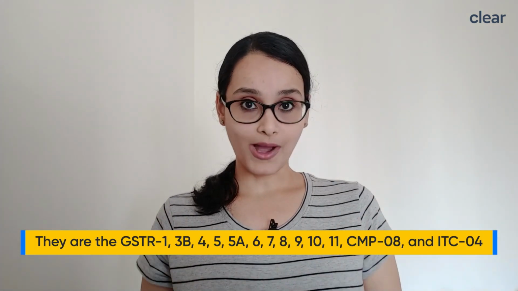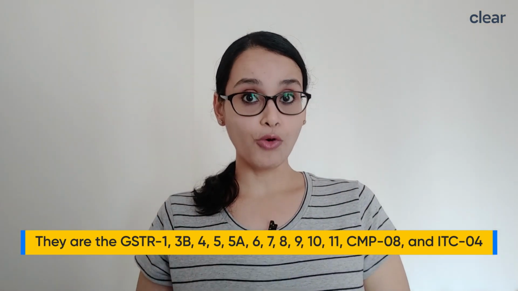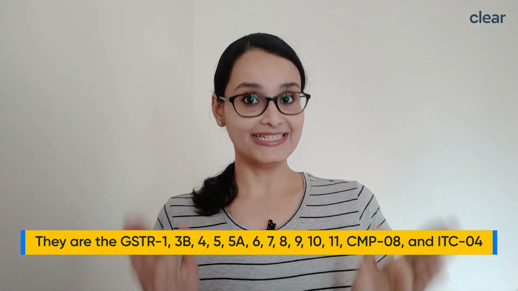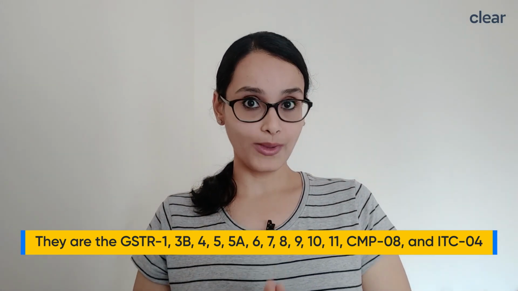There are 13 return forms under GST. They are GST-R1, GST-R3B, 4, 5, 5A, 6, 7, 8, 9, 10, 11, CMP-08 and ITC-04. However, all these returns do not apply to all taxpayers. Taxpayers file returns based on type of registration obtained. Government also provides taxpayers with statement of input tax credit, namely GST-R2A, which is dynamic, and GST-R2B, which is static.